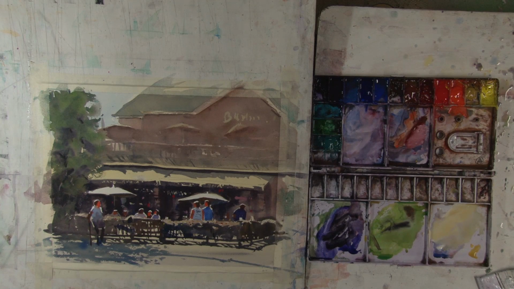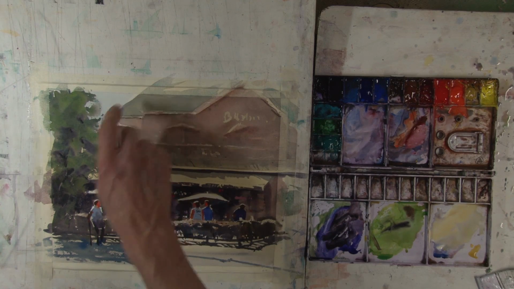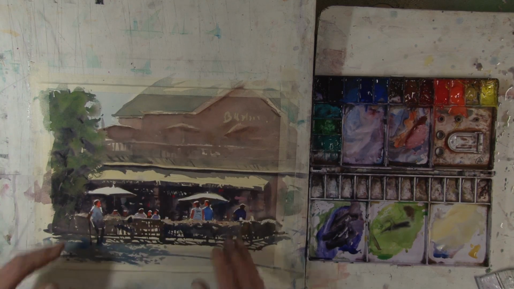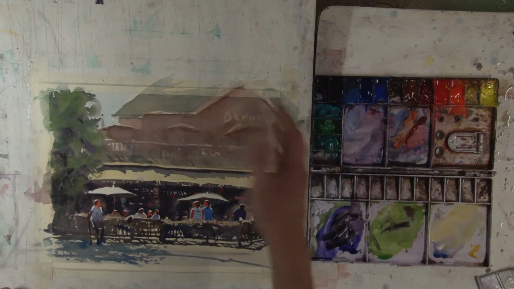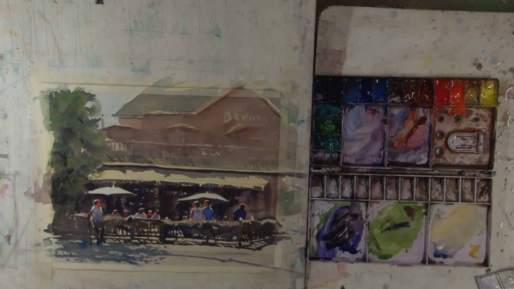Okay, here I critique the picture, and I notice this spot here seems a little too busy. I think I need to do something with that. And that roof line, I just really don't like that. It's too sharp against the background. It's not the effect I want at all. I need to really soften that.